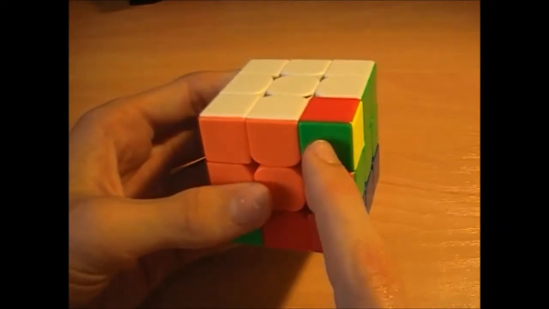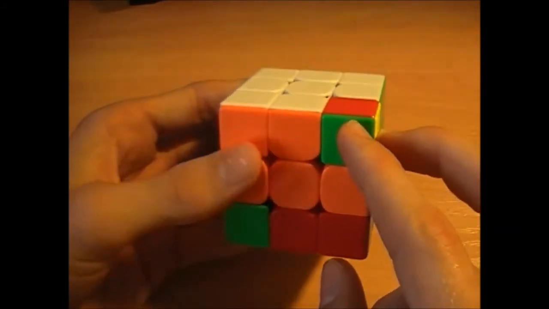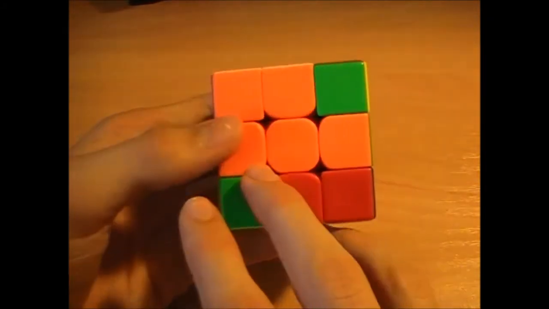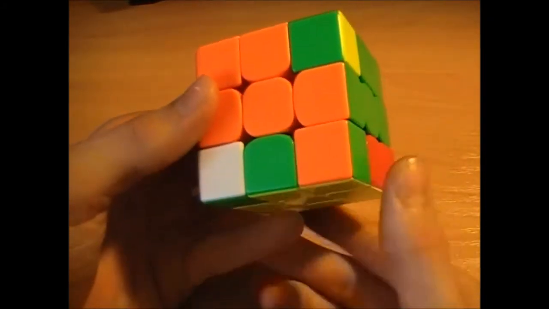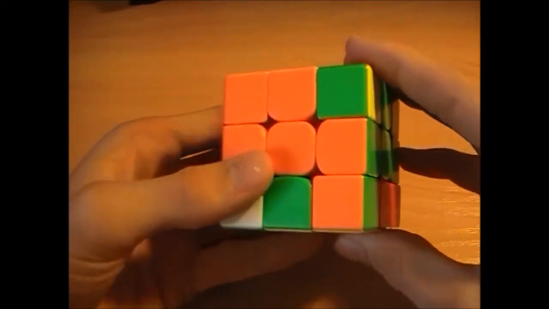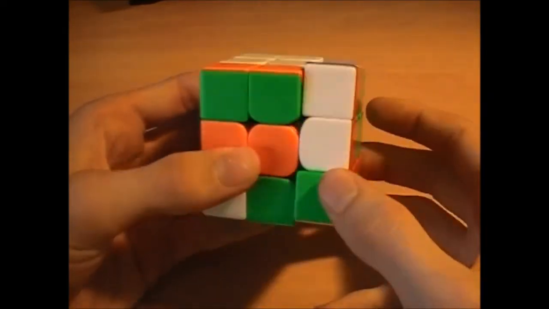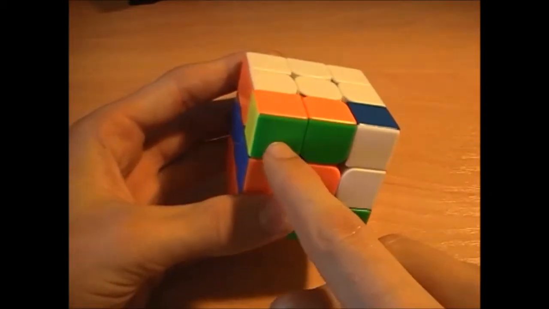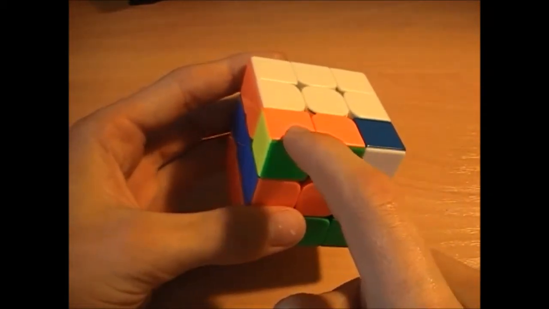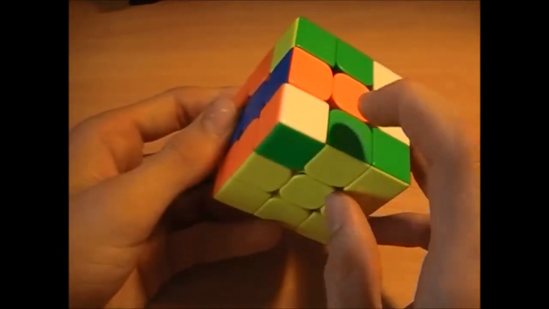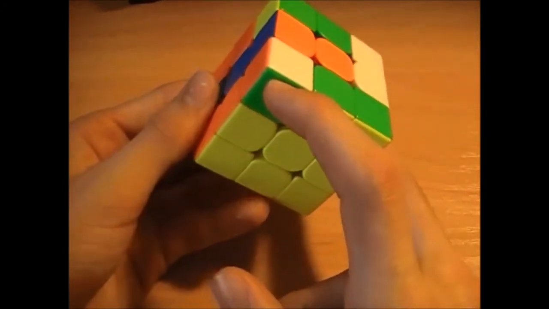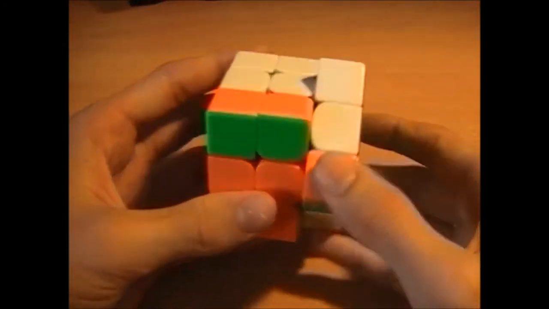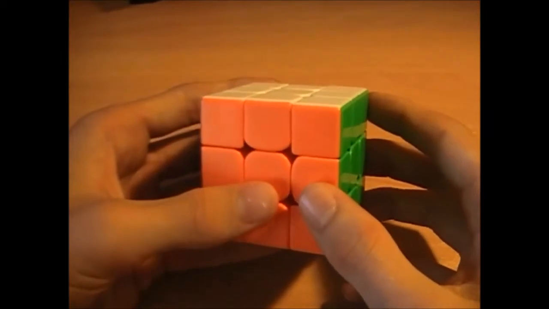Next, we've got this green and red piece. This piece belongs in our green and red slot here. We need to move our slot over and do R, U, R prime, which will solve this. Next, we've got our green, orange, and yellow piece, and that belongs in our green, orange, and yellow slot here. So we need to move this slot over and do R, U prime, R prime.